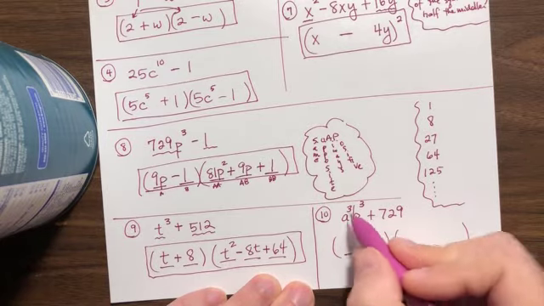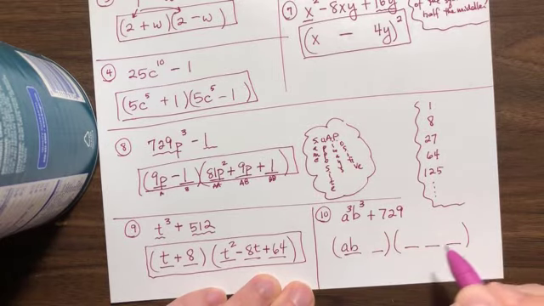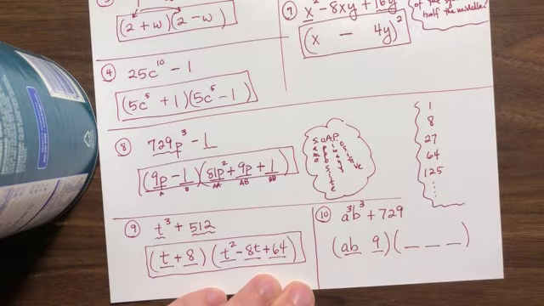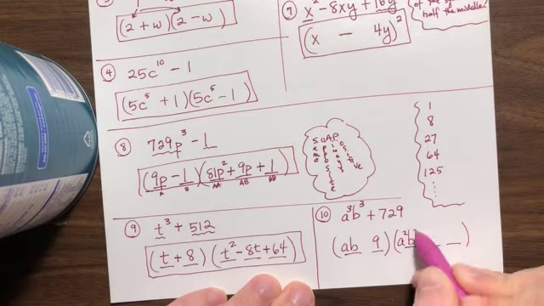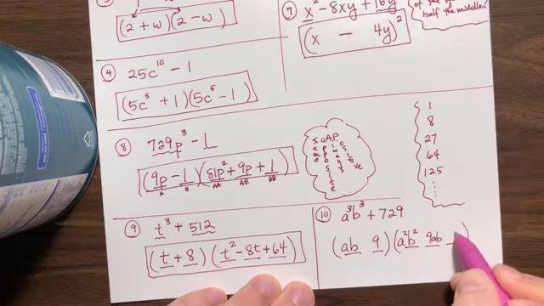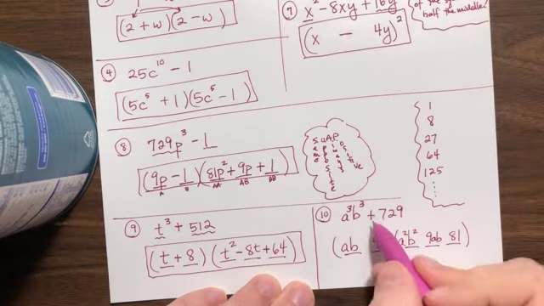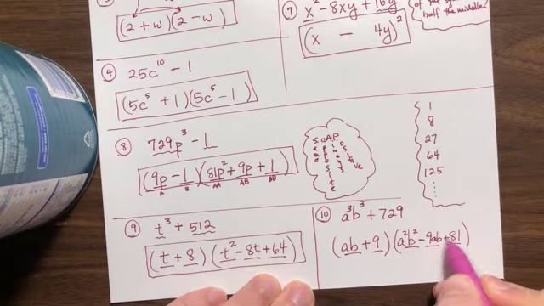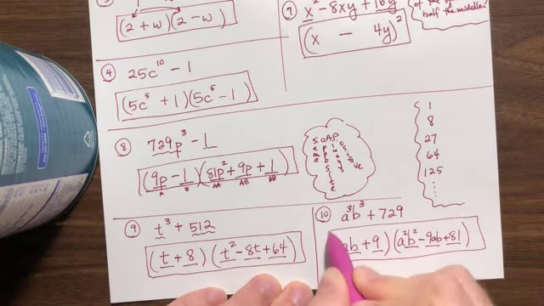And then I break them down. A cubed, b cubed just becomes AB, right? And then 729 is 9. Now to figure this one out, I go this guy times himself, so a squared, b squared. This guy times this, so it's 9ab. And then this guy times himself, which is 81. Now I use SOAP, same, opposite, always positive, and we have our answer.